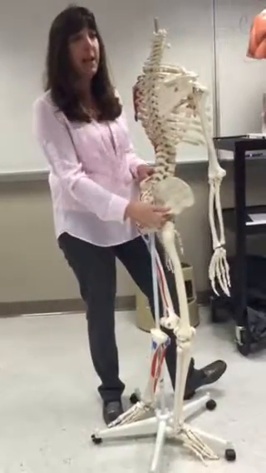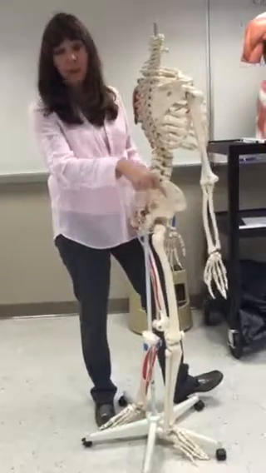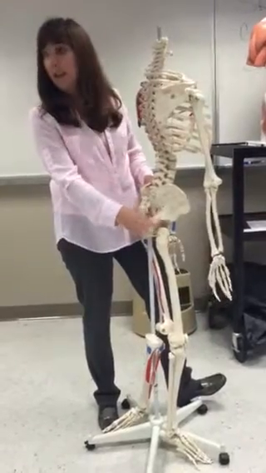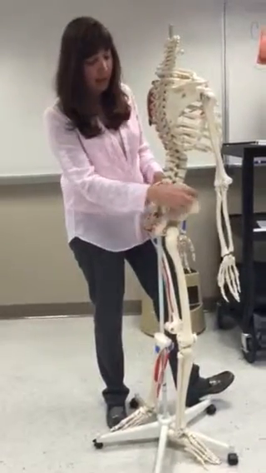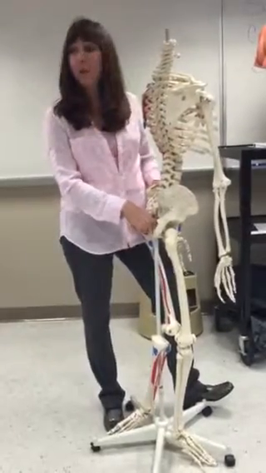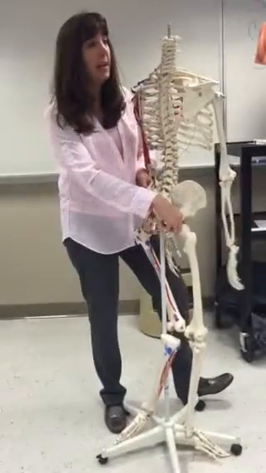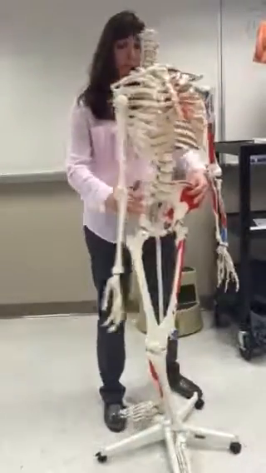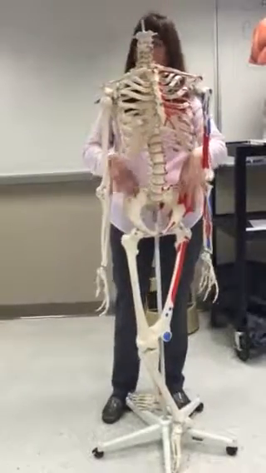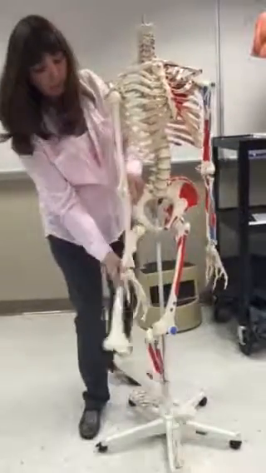What articulates in the acetabulum? The head of the femur. If we tag the head of the femur, where does the head of the femur articulate? In the acetabulum. The notch is the obturator, or the hole is the obturator foramen, and then we have the sciatic notch. And where the two sides come together is the sacroiliac joint, the SI joint. Then we get into the femur.